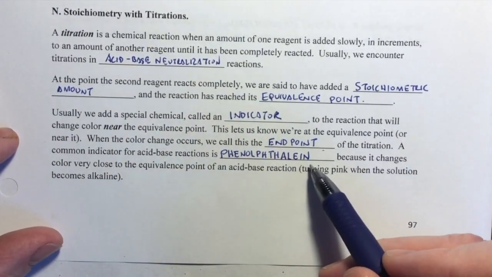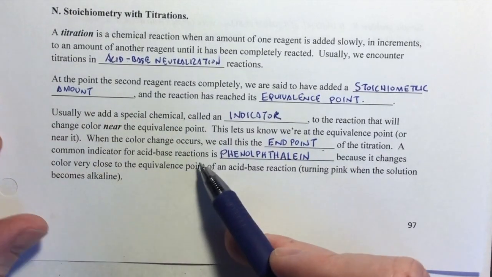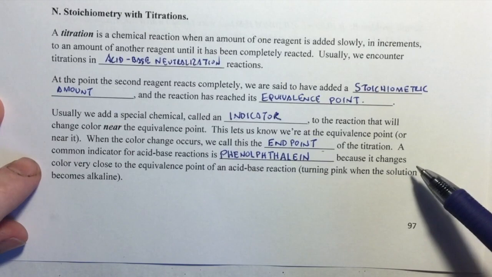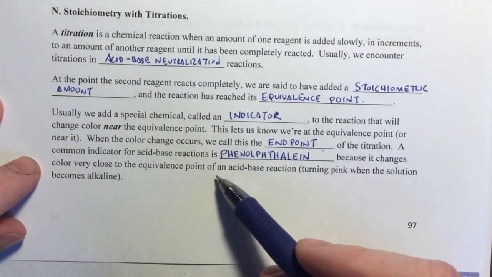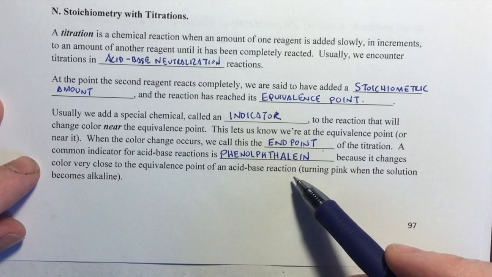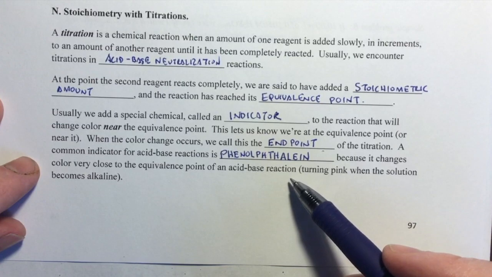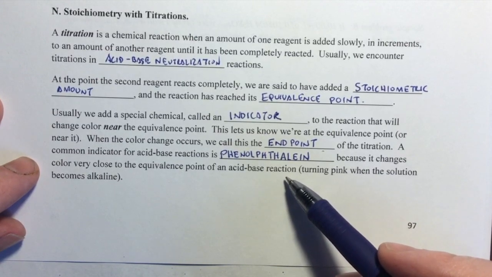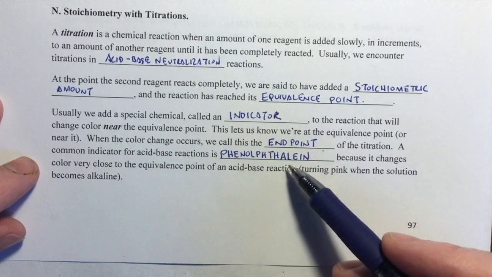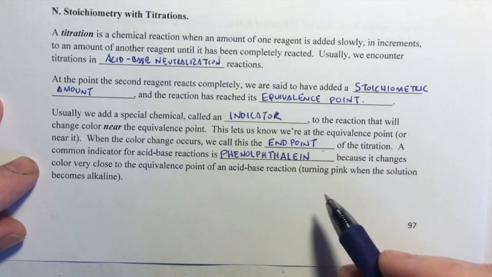And we choose phenolphthalein as an indicator for many acid-base reactions because phenolphthalein changes color very close to the equivalence point of an acid-base reaction. In fact, just shortly after we have passed the equivalence point. So we've gone higher than pH 7, and then slightly beyond that, phenolphthalein changes color.